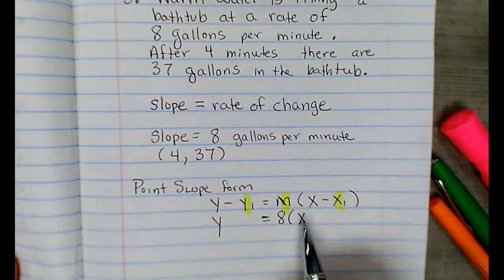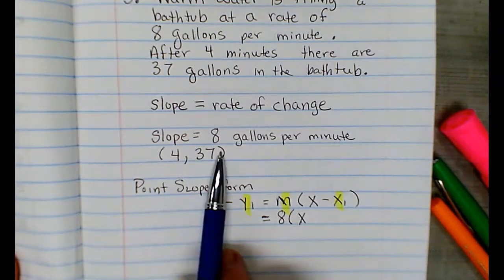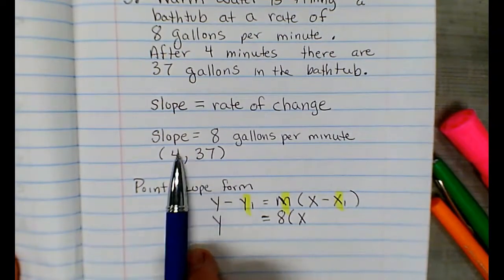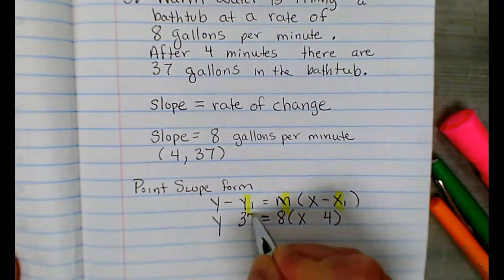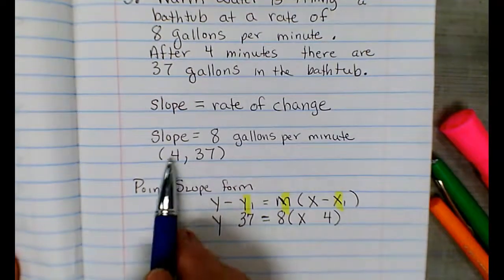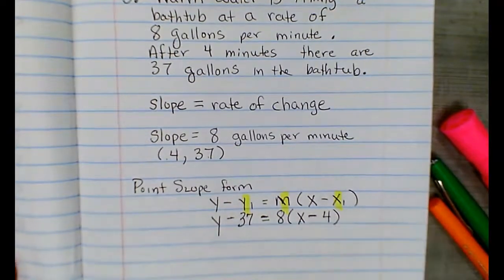X goes with x. Which one of these numbers is an x number? The 4 is the x number. The 37 is the y number. If these are positive, these are negative because of the negatives in the formula.